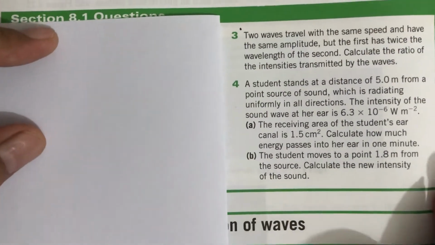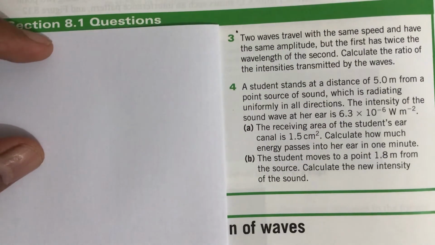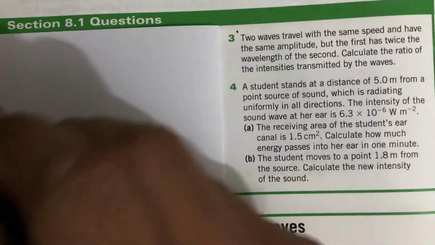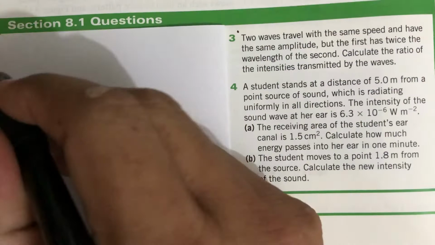Let me read number 3. Two waves travel with the same speed and have the same amplitude, but the first has twice the wavelength of the second.